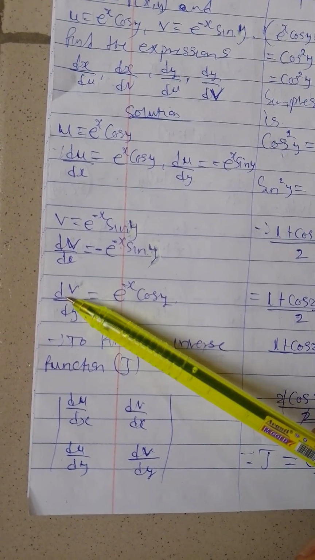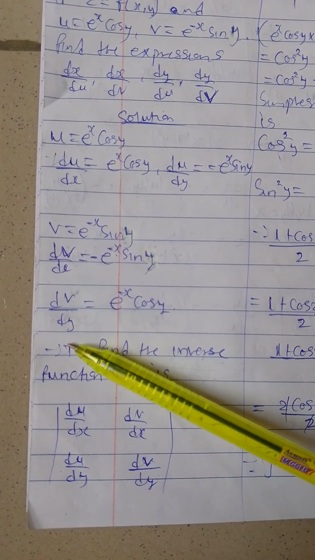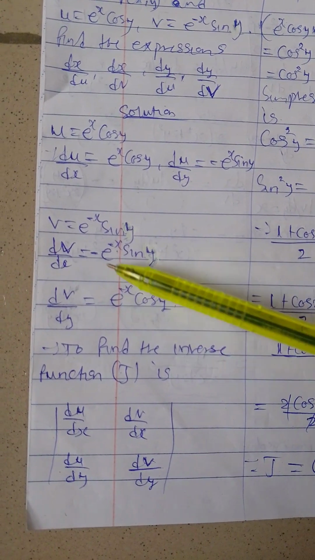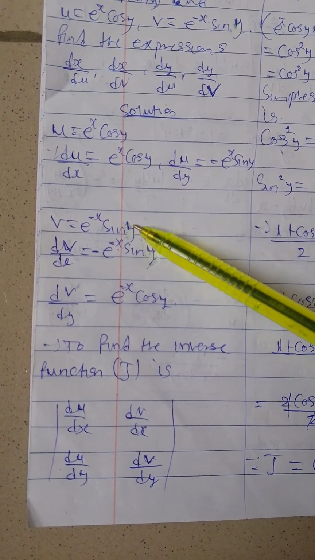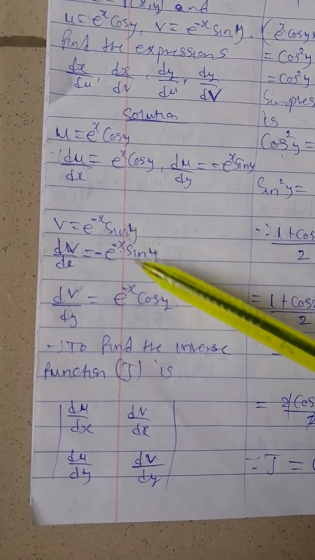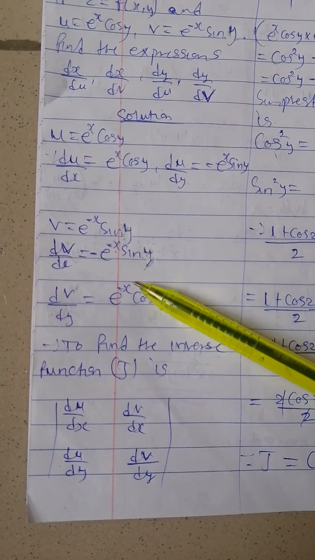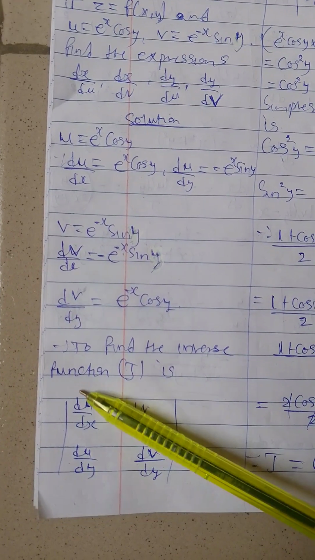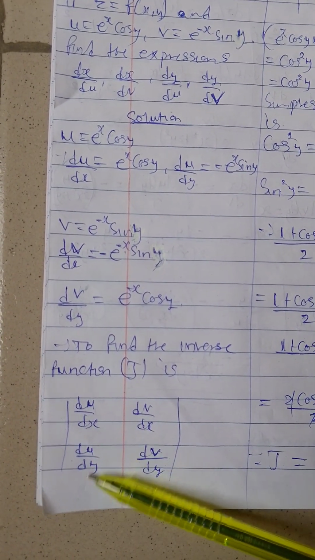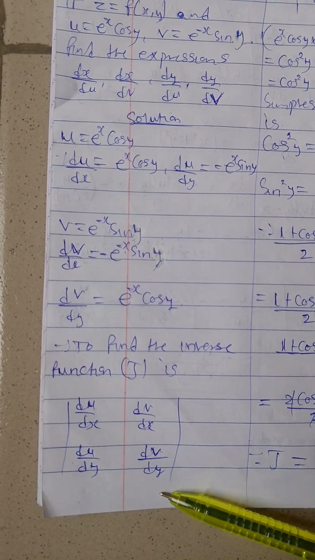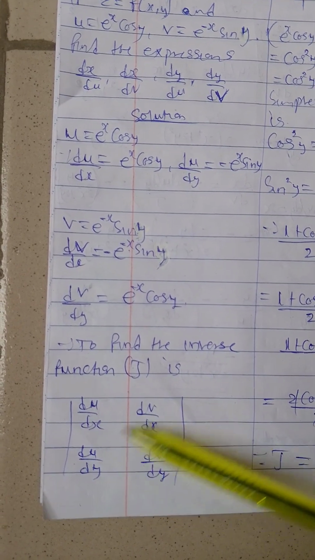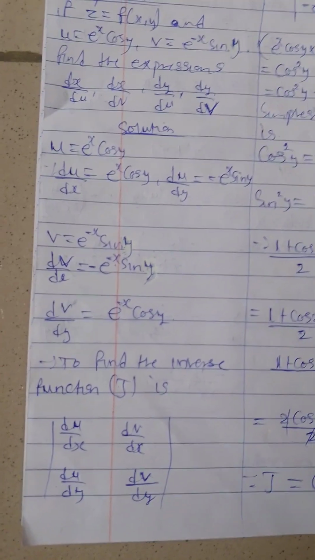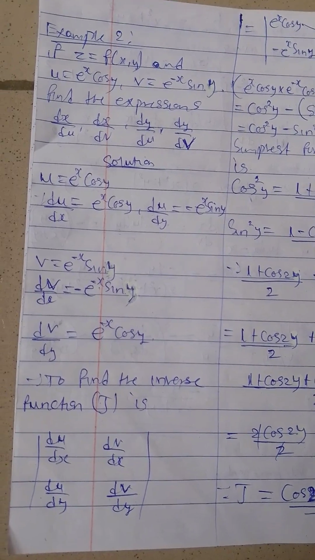So therefore I have dv over dy. This is sine y, and differentiate sine y is cos y. So bring down e raised by minus x. So therefore to find the inverse function, j is the same thing, du over dx, du over dy, dv over dx, dv over dy. Here is x followed by y, here is x followed by y. Always know that.